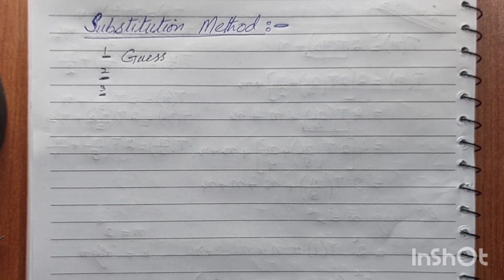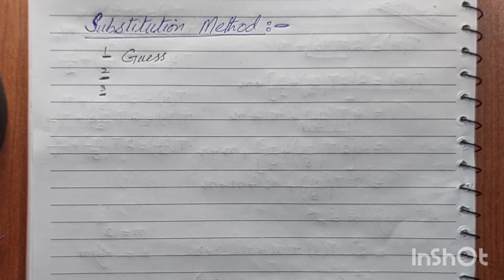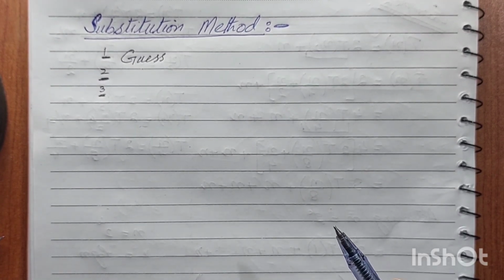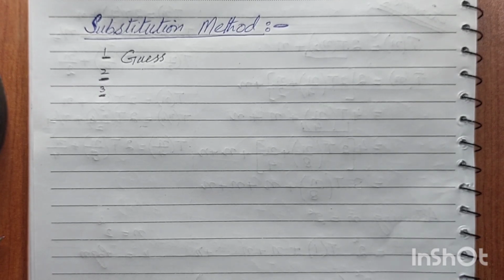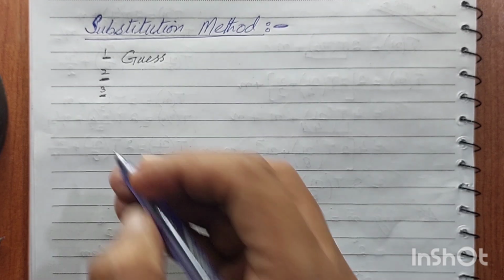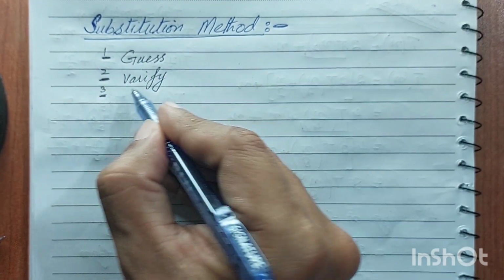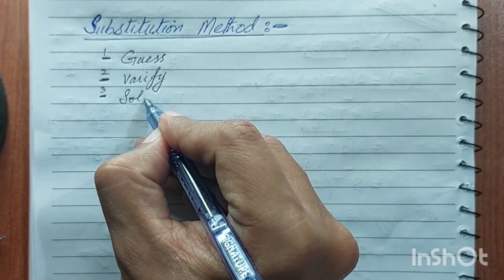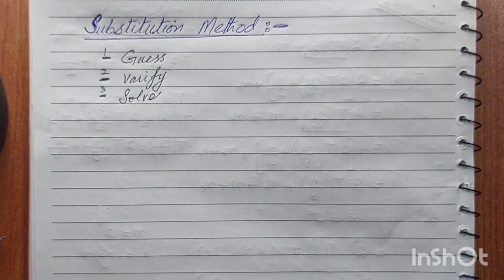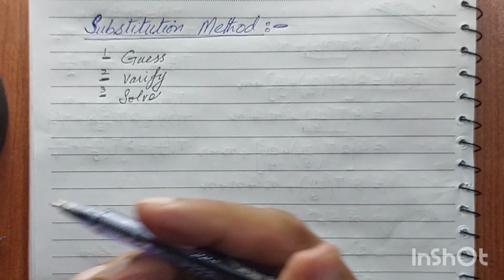Starting with the second method of solving recurrence equations, that is the substitution method. In this method, first of all, we look at the equation and guess that this would be the answer of this equation, and then we verify that, and after that we solve it for the constants. And if it is not verified and solved for the constants, then we make another guess and do the same again.